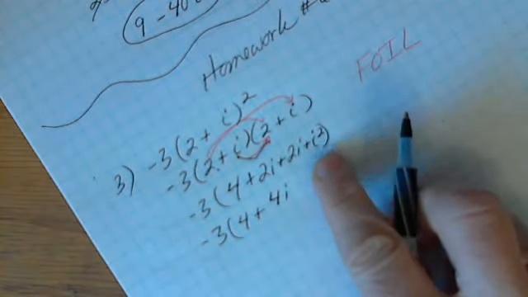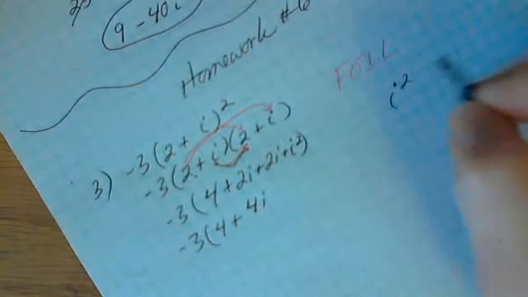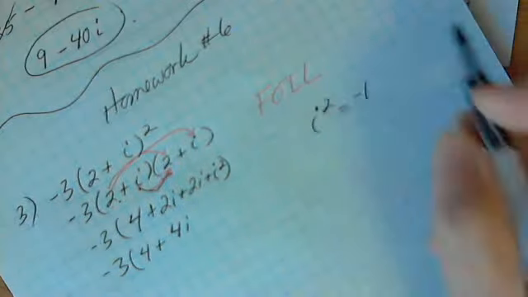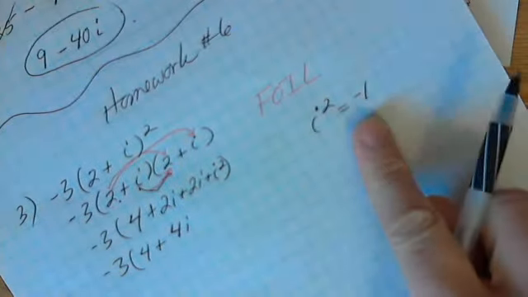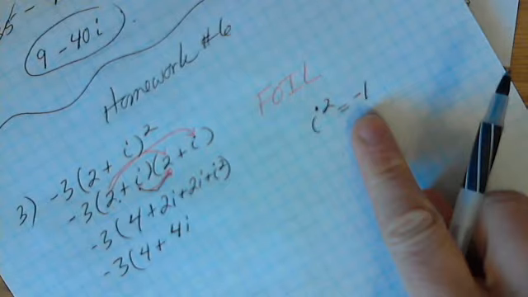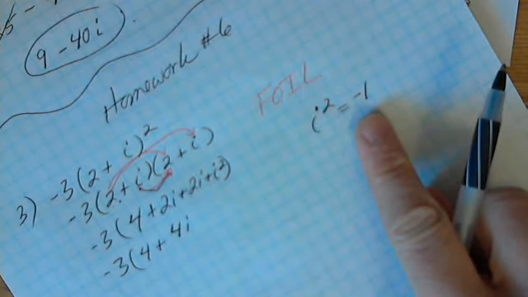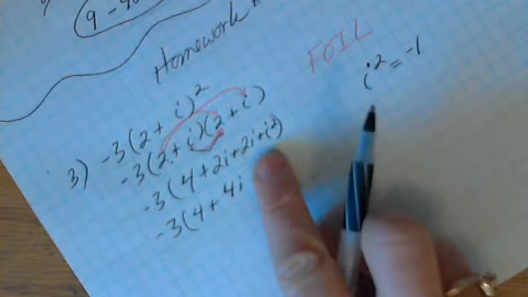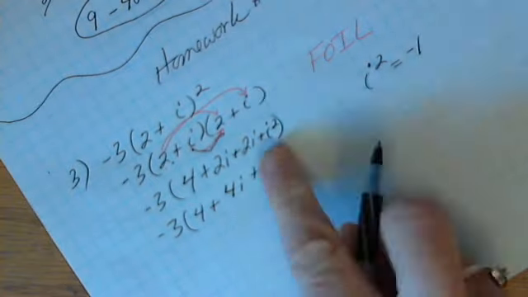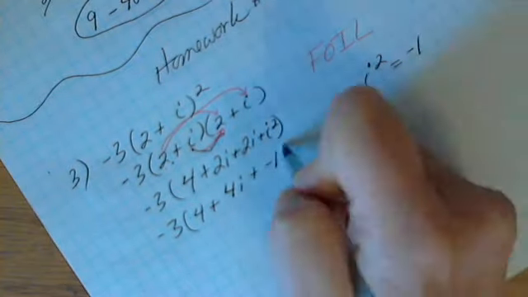Now, i squared is a number. And if you'll think back to a previous lecture video, you learned that i squared is equal to negative 1. Commit that to memory. i squared is negative 1. It's that imaginary number i that mathematicians invented so they could eventually take the square root of negative numbers. So if i squared is negative 1, then I have plus negative 1 here in place of i squared.